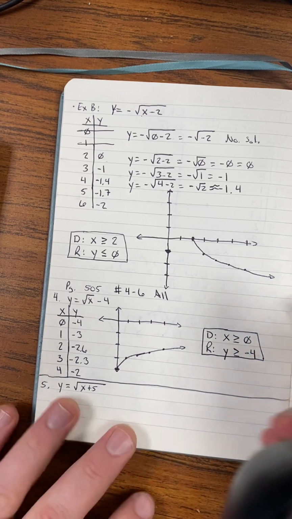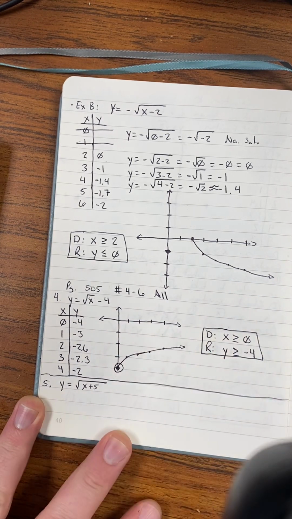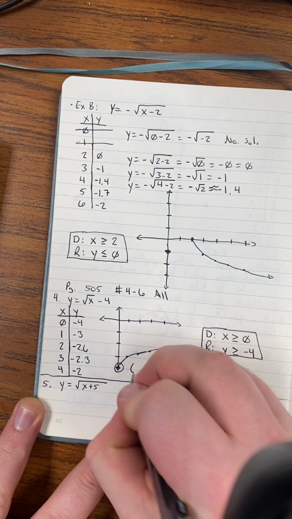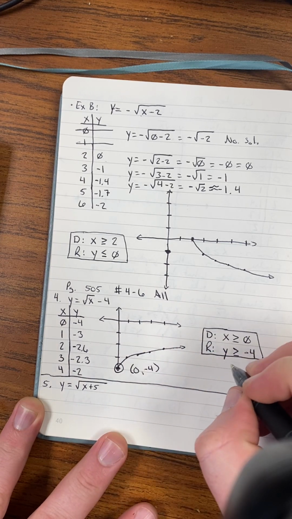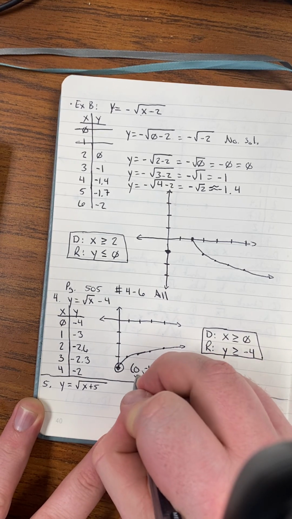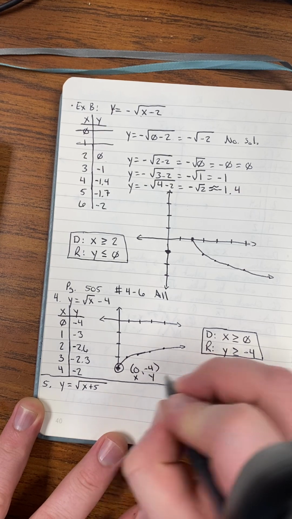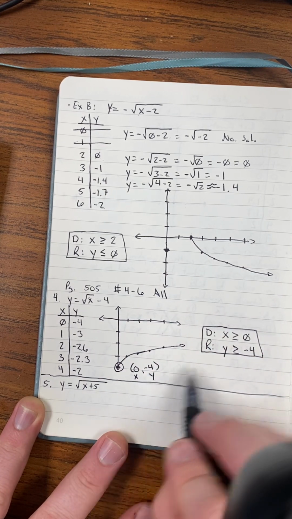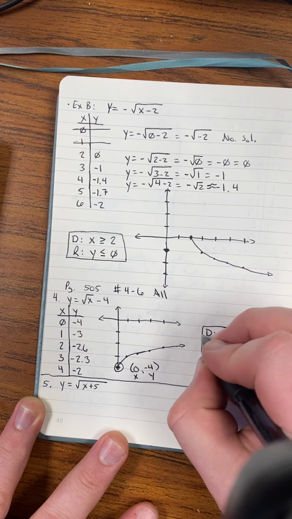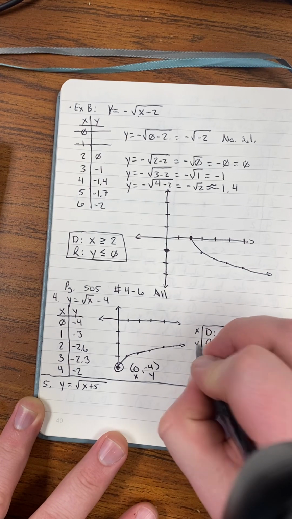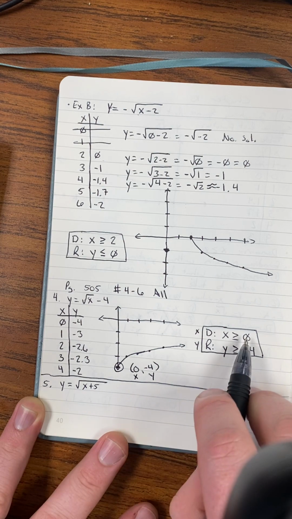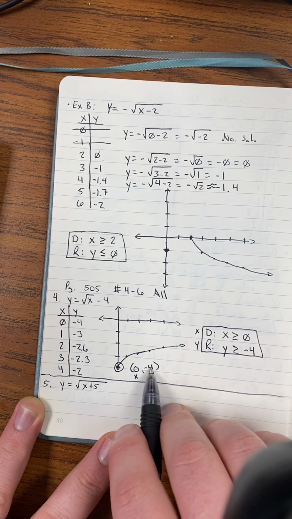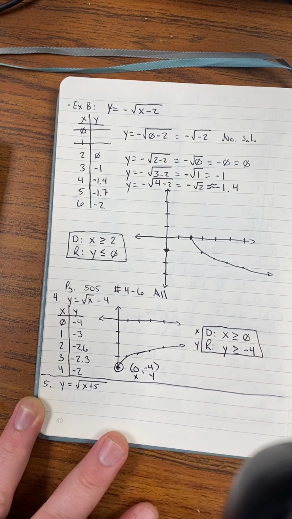Okay? A good thing to do is to zero in on the point where you're starting and maybe even tell me what that point is. And a good thing to do when you label this is to label underneath, that's your x, that's your y. This should correspond to where you're writing your domain and range, right? Domain is x values, range is y values. So that's why the 0 needs to be here and the -4 needs to be here, okay?